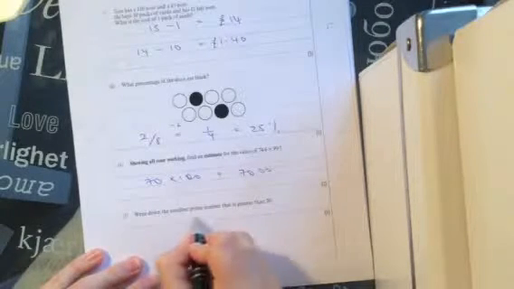For part F, we have to find the smallest prime number that's greater than 20. A prime number only has 2 factors, 2 numbers that go into it, and that number would be 23 because only 1 and 23 go into 23.